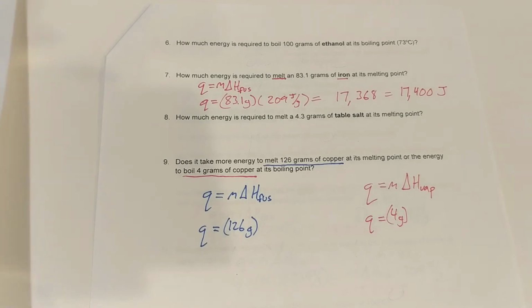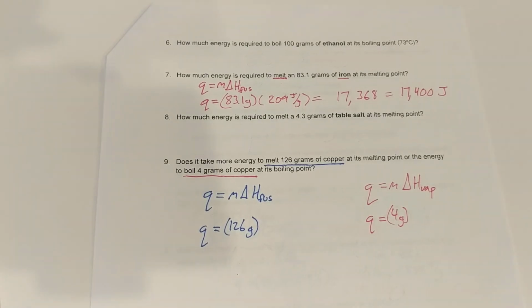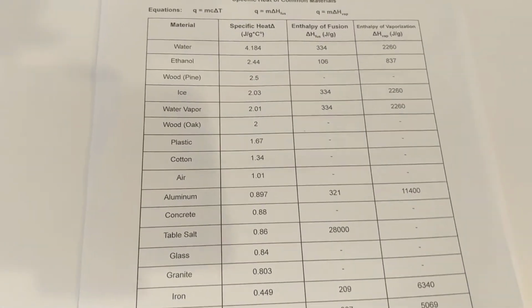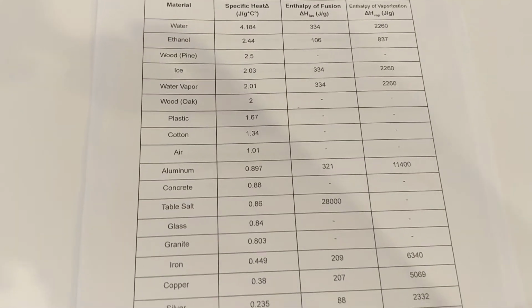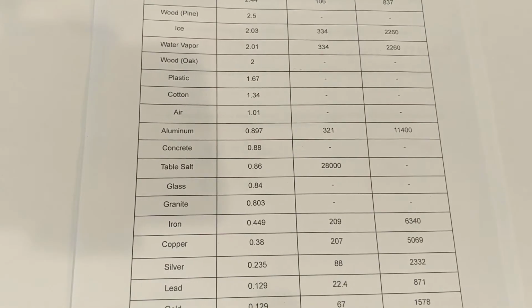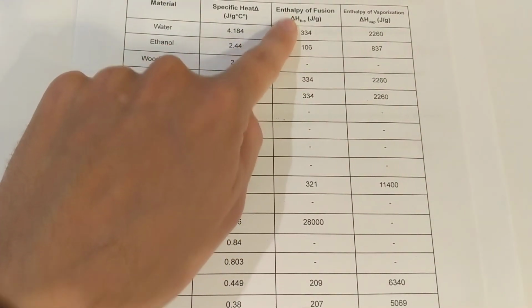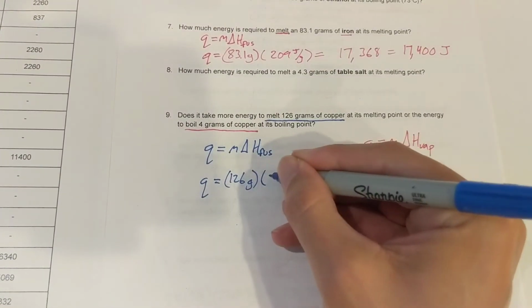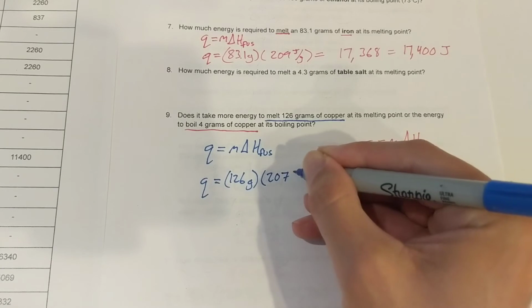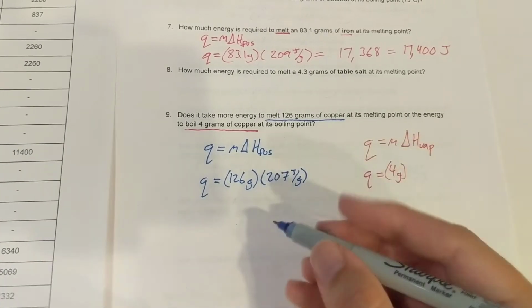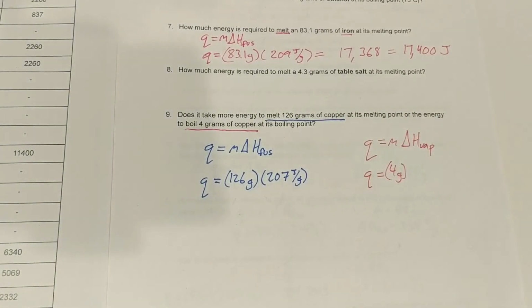Now we have to use our table to find our change in enthalpy of fusion and vaporization. So let's jump over here. Copper has an enthalpy of fusion of 207. So let's mark that down before we forget. 207 joules per gram, and it's melting, so it is endothermic, it's positive.